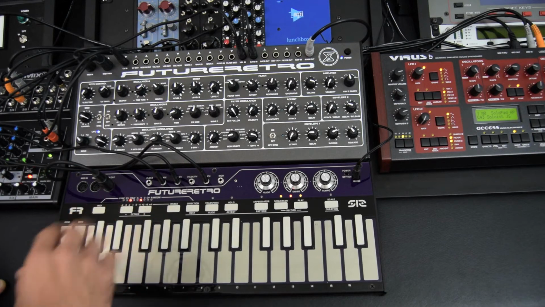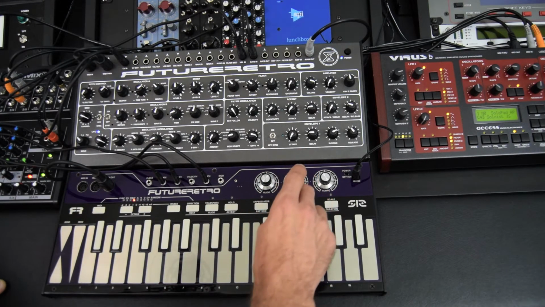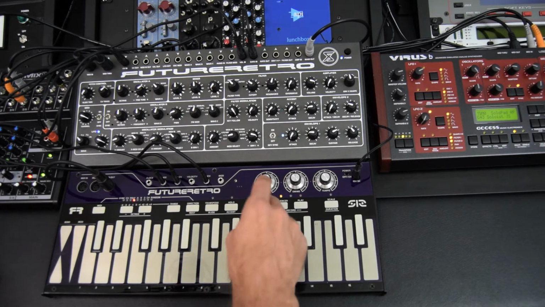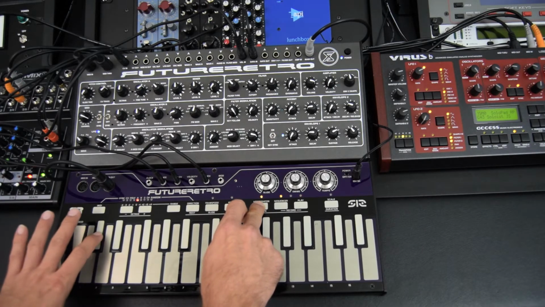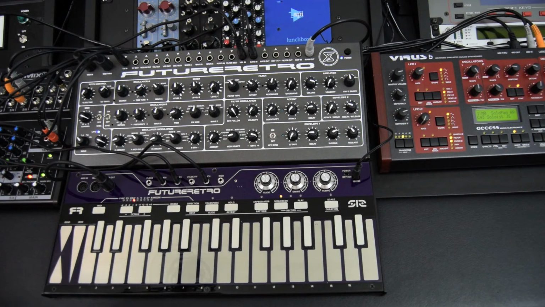So let's say I want to loop that right there. Hit the play key. And now hit the play key again. And let's hear the sound if we select our other pattern. It's as simple as that.